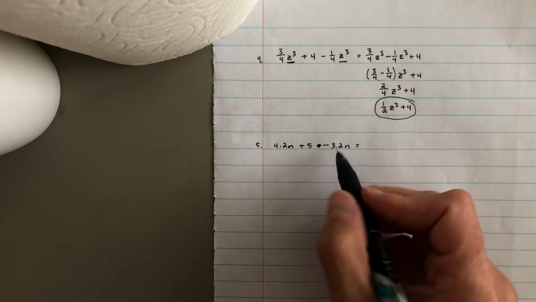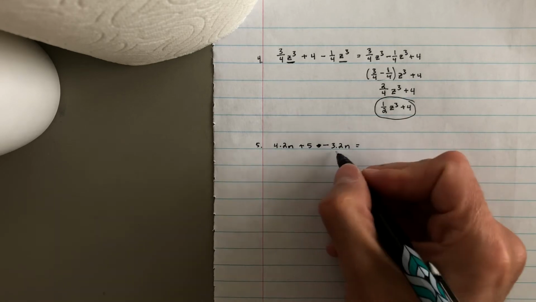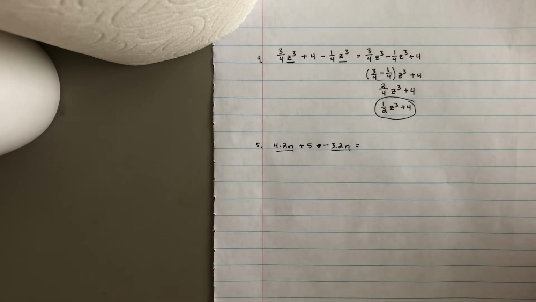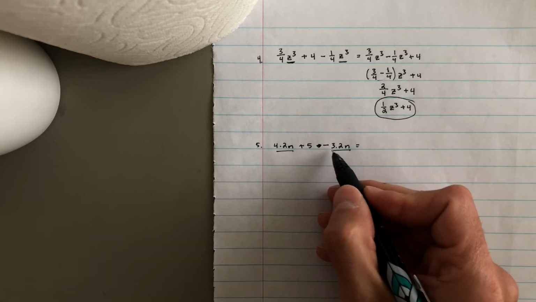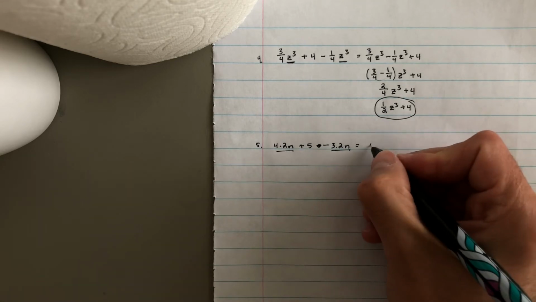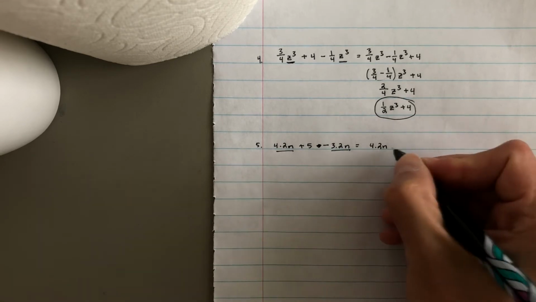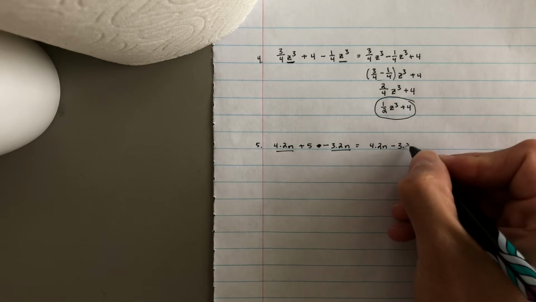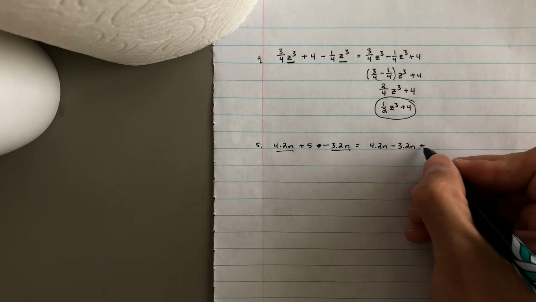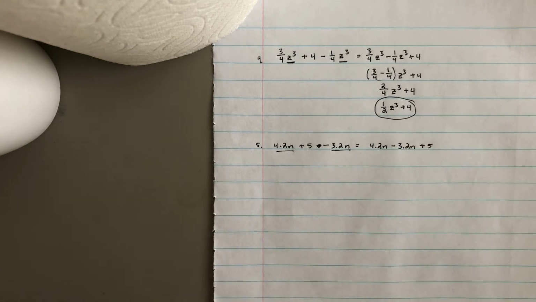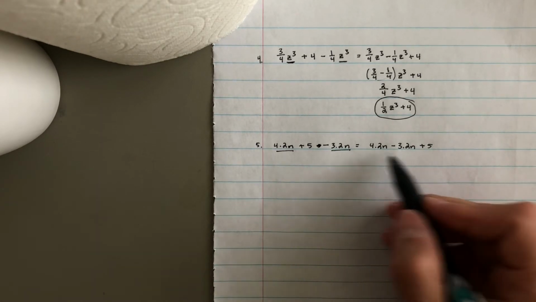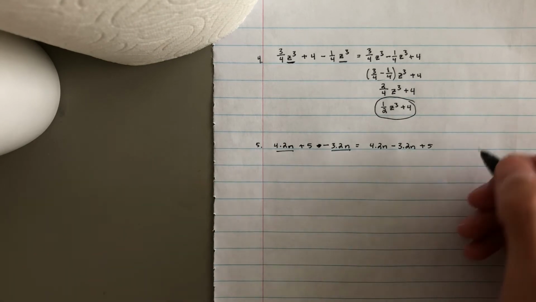So again, I'm going to get my like terms next to each other, including that operation that goes with it. So I'm going to take that 4 2/10 n, I'm going to minus 3 2/10 n, and I'm going to add the 5. Again, they're giving you decimals, they're giving you fractions, but my goodness, they're giving you easy ones, so that's nice.